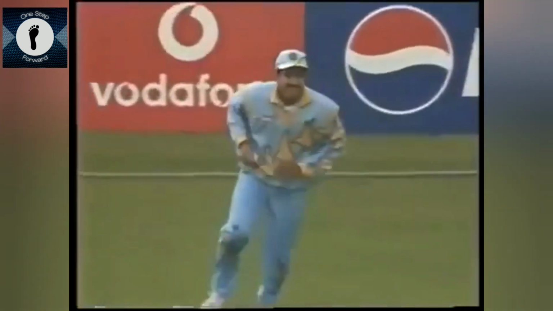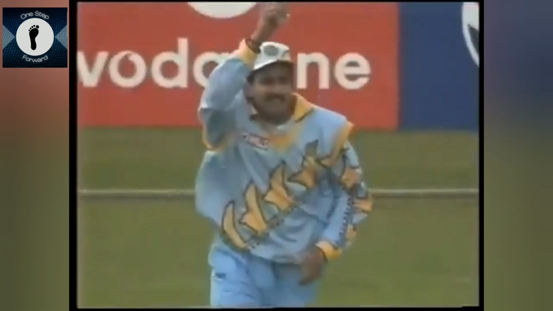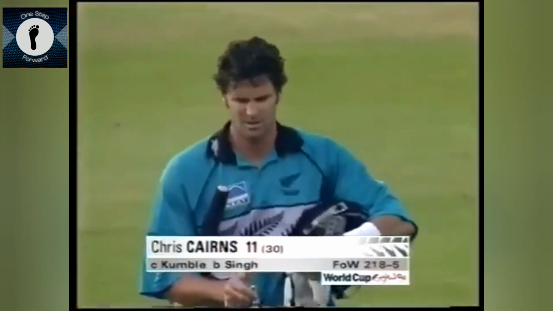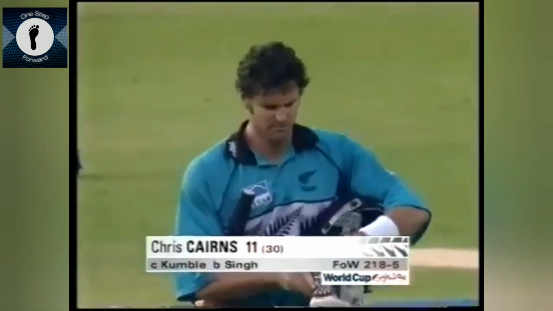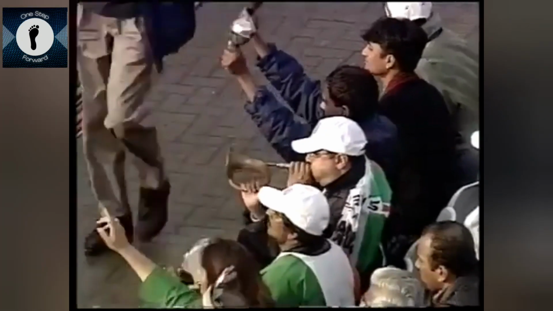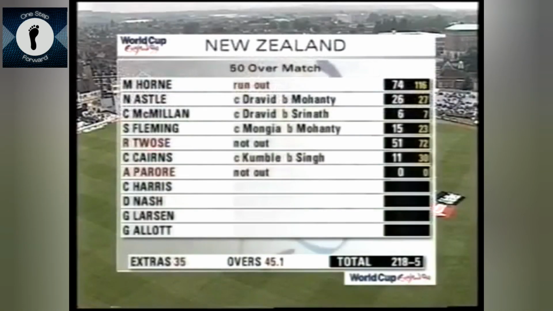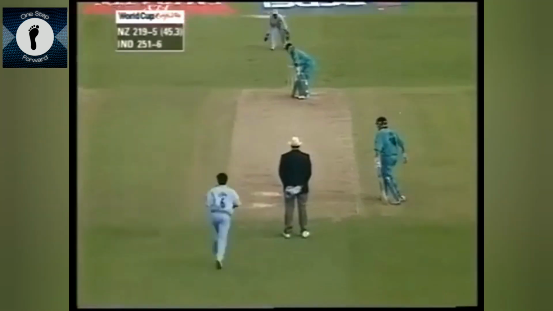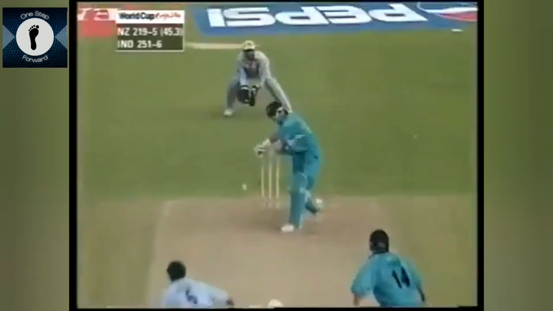Well, the change has worked for Azhar. A bit of a soft dismissal, really. It was a short, wide ball from Robin Singh. Bit of a loosener. Chris Cairns, he's gone for 11. There's space everywhere for the quick single.